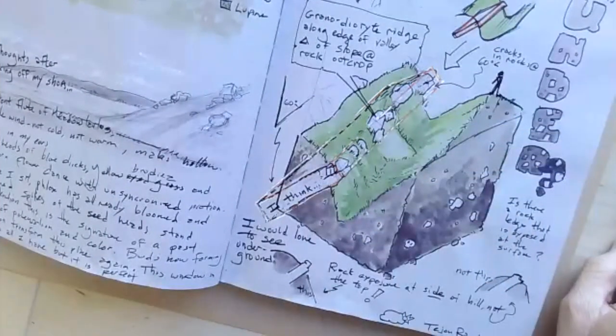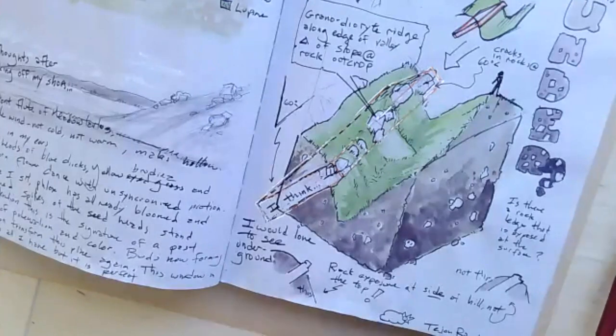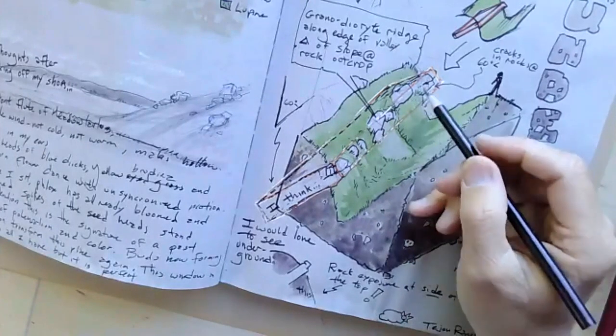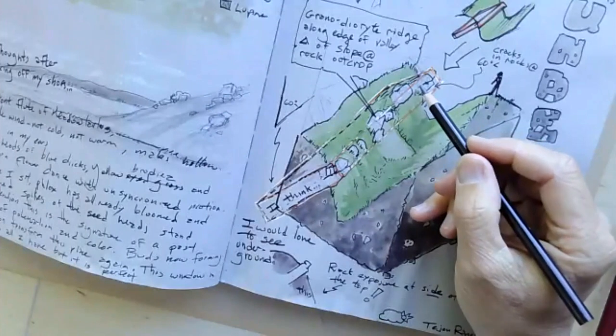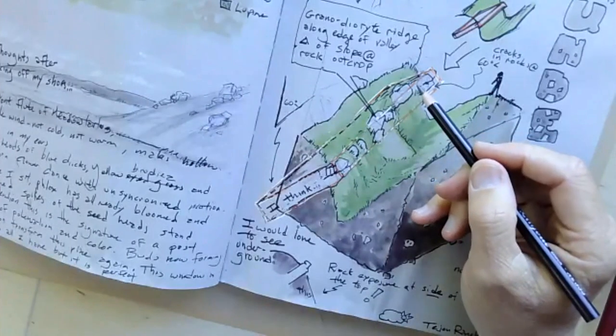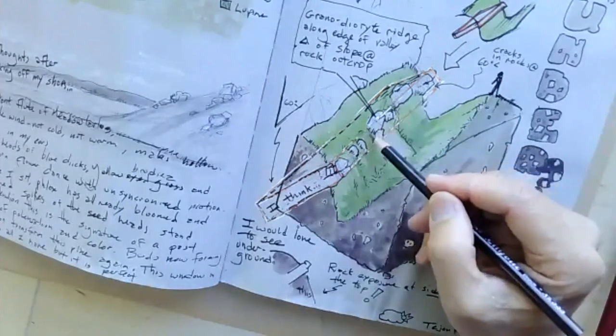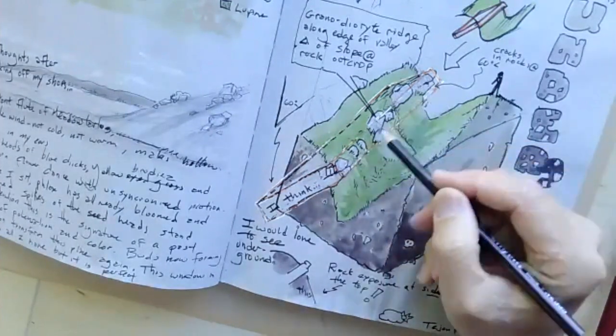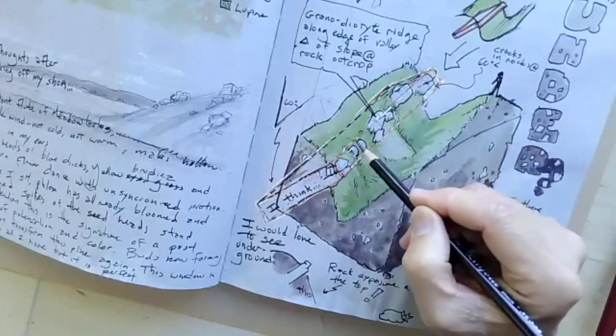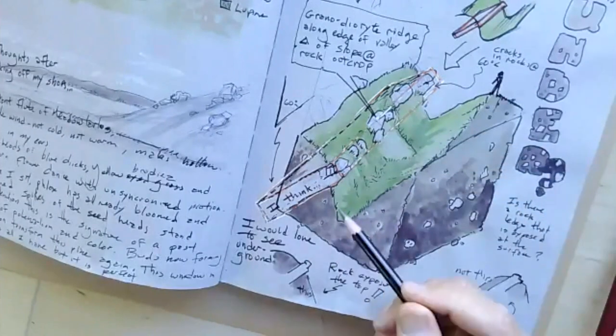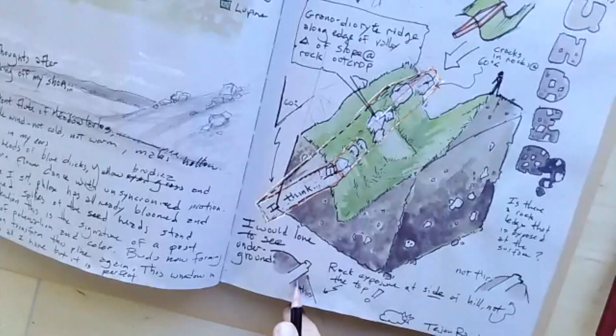And what I'm doing here is making my guess about what is making this little ridge of rocks exposed here. And so here's a little cross-section diagram of it.